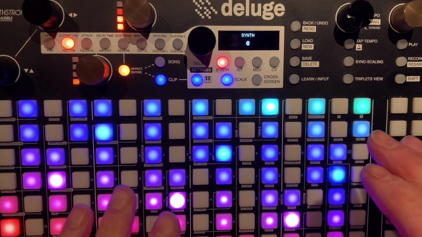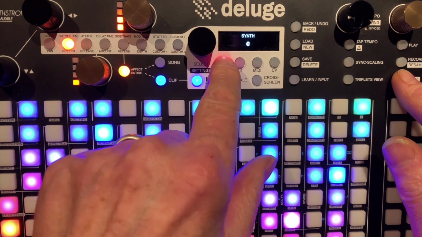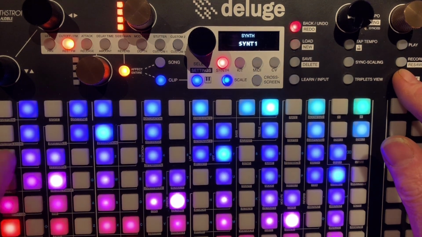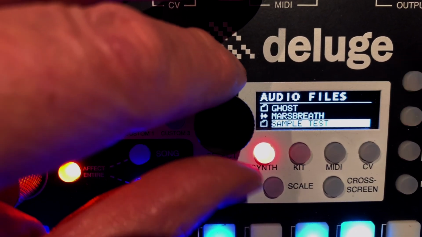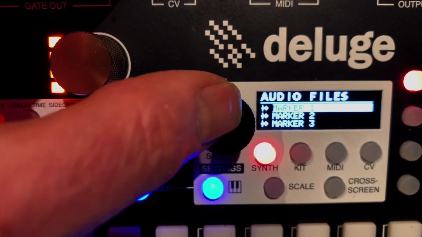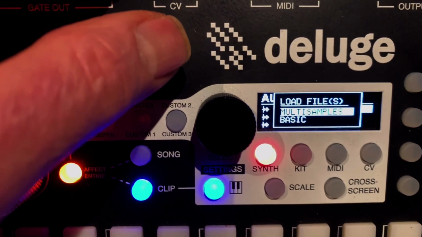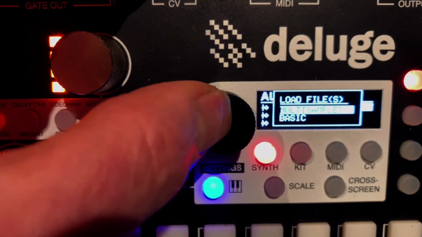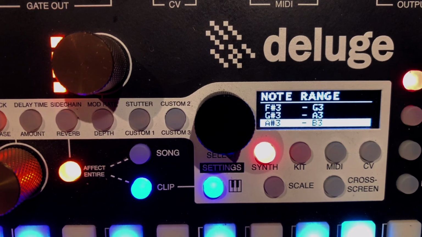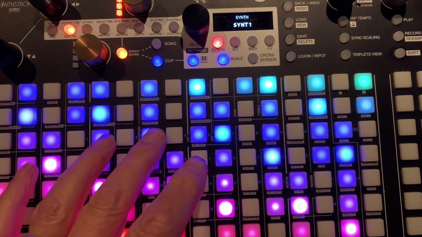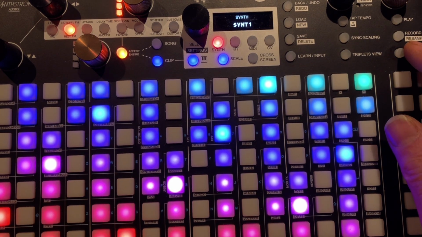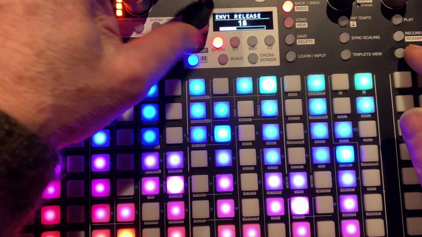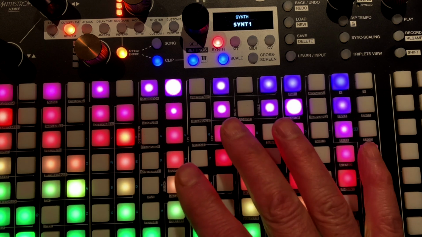And now here's what we have to do to create a new synth on the Deluge. Push a couple of buttons and then navigate to the folder. There it is, sample test. I push a button. It tells me there are multiple files, and I just hit this button to confirm. Done. I generally go in and add some release here. And now we're ready to play.